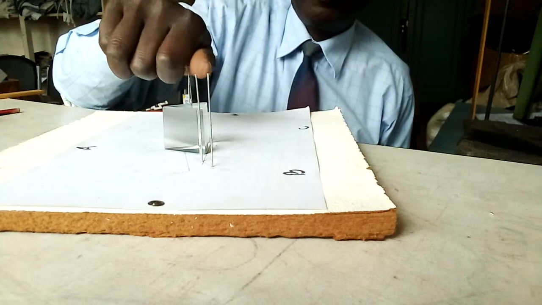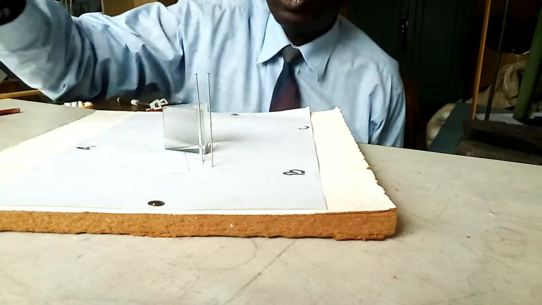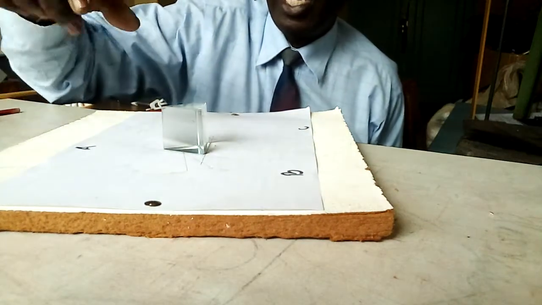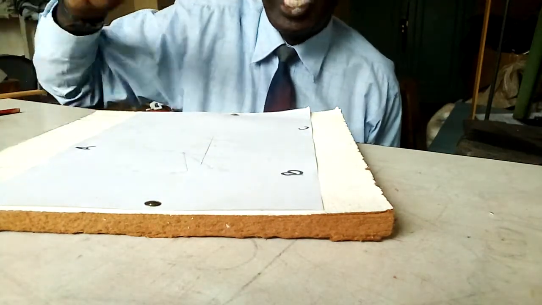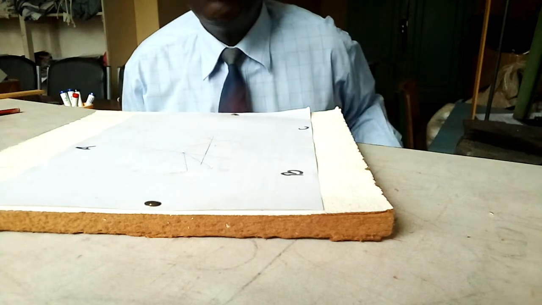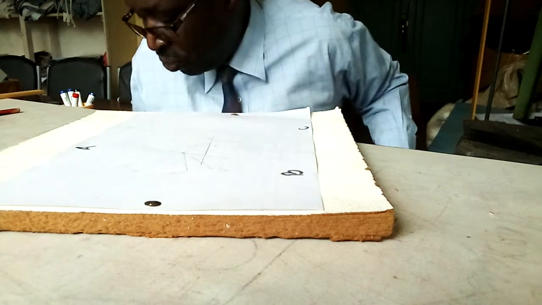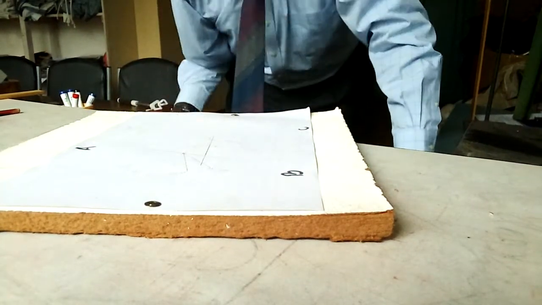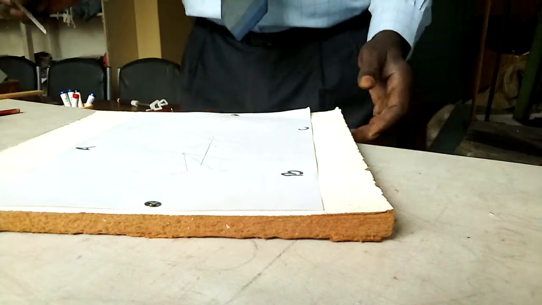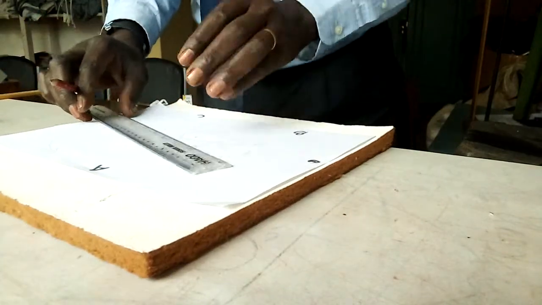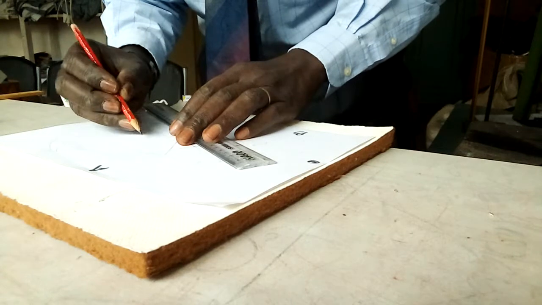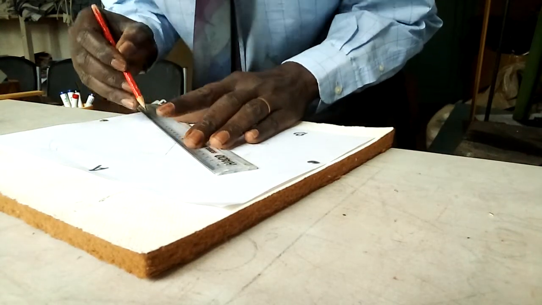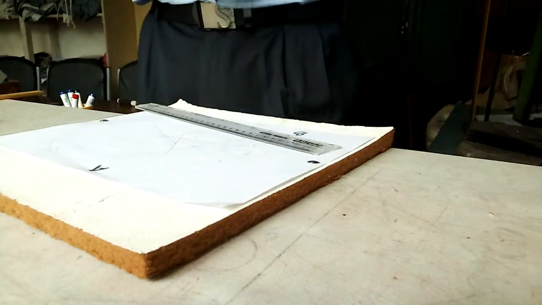Now, you do that until the table is complete. After that, you remove everything, even the prism. And then now, I draw the lines. After drawing the lines, I get the angle. So for example, this is experiment 2, and then I draw. I want angle theta now. That will be my first angle theta.